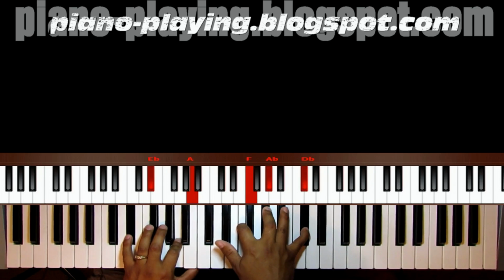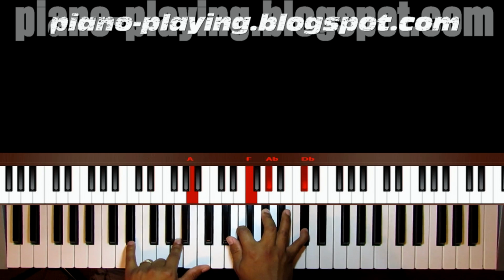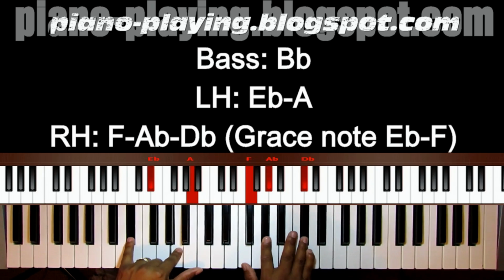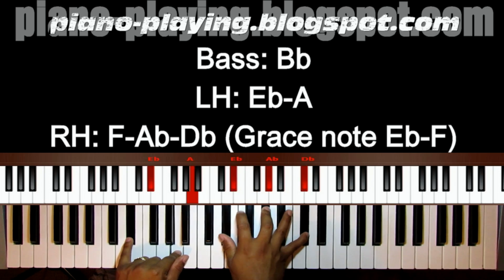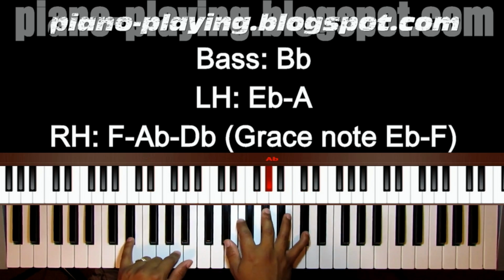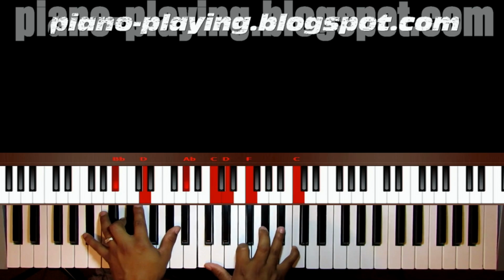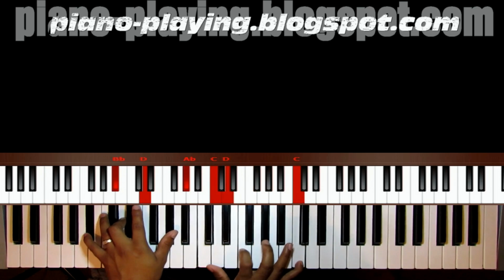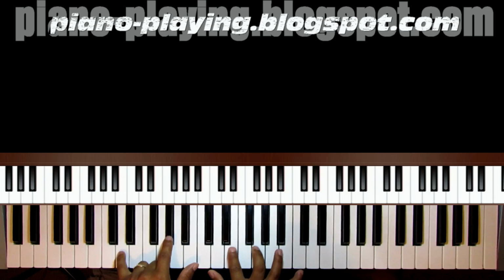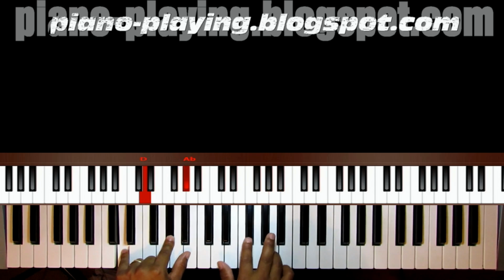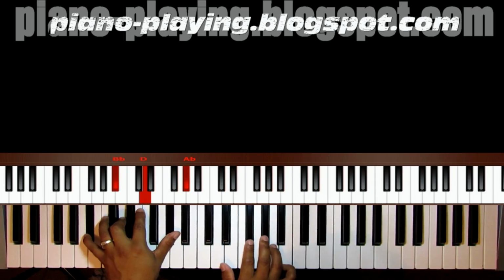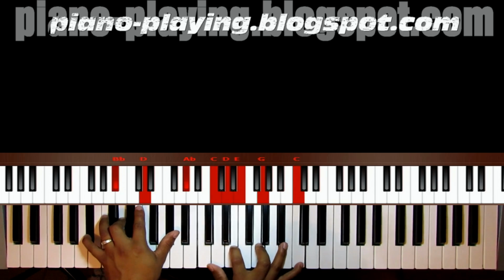and over the 6. Okay, left hand, we've already covered this chord previously, but now this time we can throw in that grace note. So for the left hand it is E flat and A, right hand it is F, A flat and D flat, and then you play that grace note from E flat to F. Okay, so this time around you can play that same 2, but you can throw in that little movement in there. And you know, something that my friend Marco taught me was, I love that movement. You can throw that in there as well.